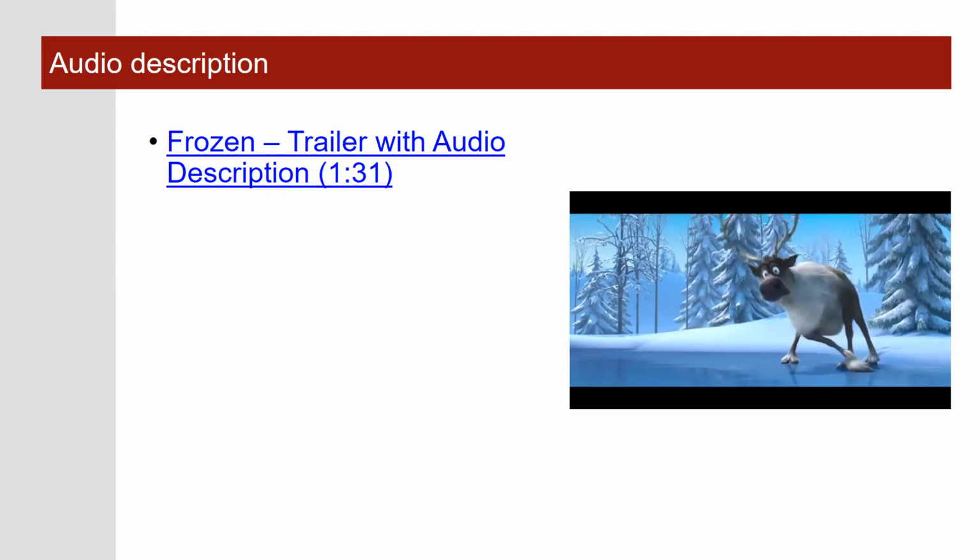Another example might be a lecture recording. If the instructor is using PowerPoint slides for their lecture, if all of the content on the slide is reflected in what the instructor is saying, then additional audio description isn't necessary. And that's why it's important when you're presenting to describe the contents of your slides.